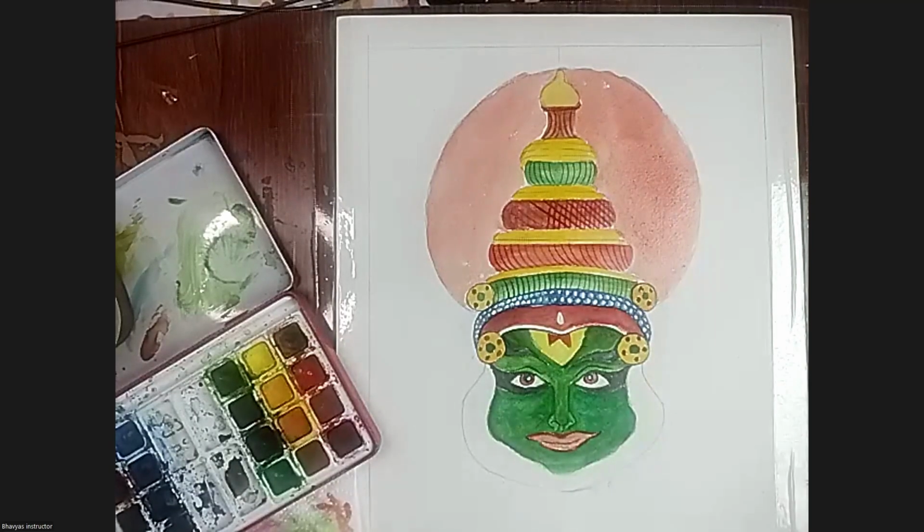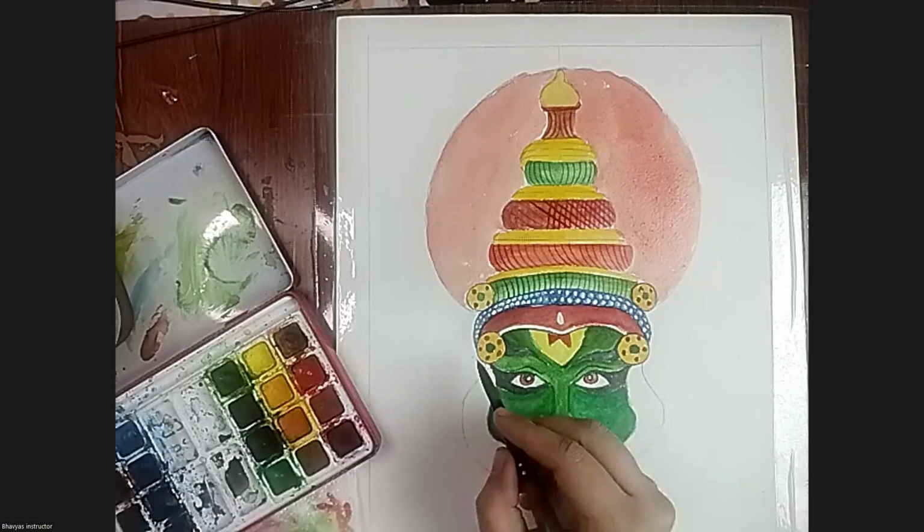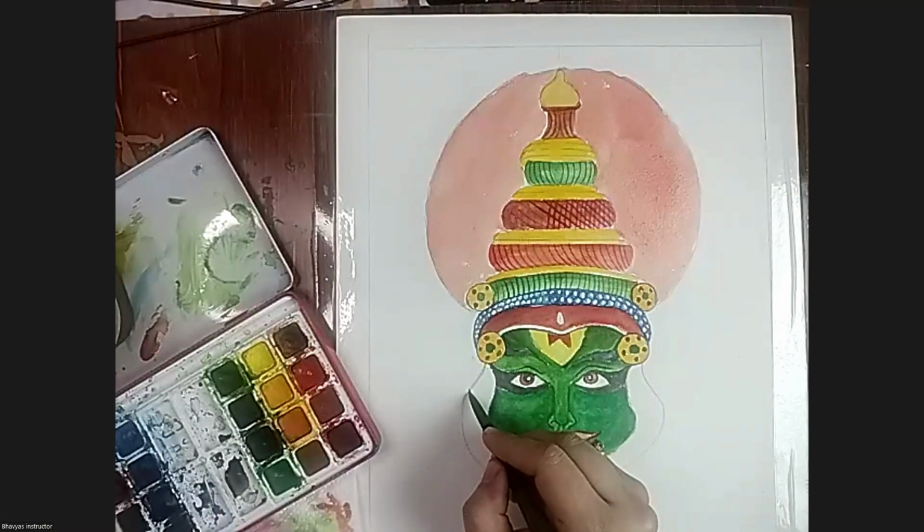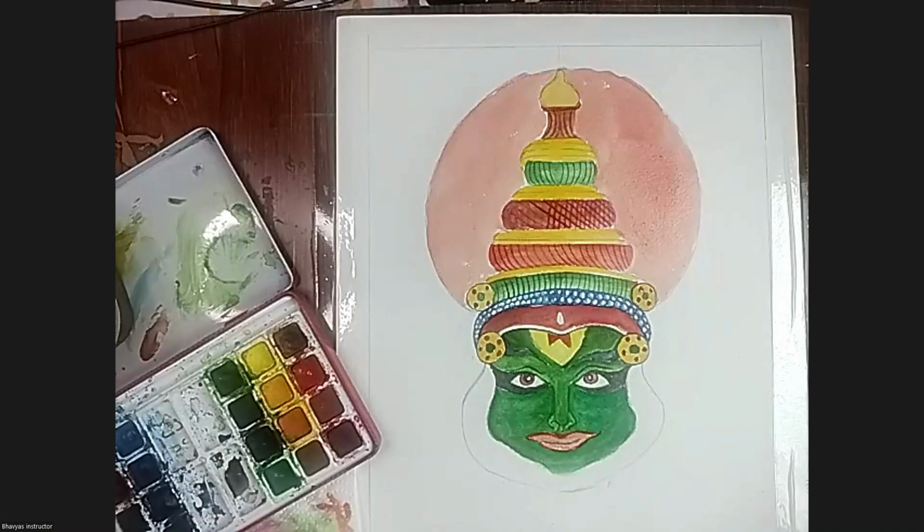Okay. Red color I am using. This part you need to make with light blue color.